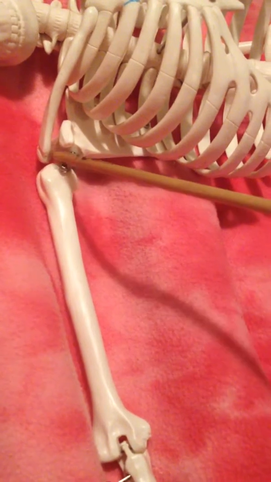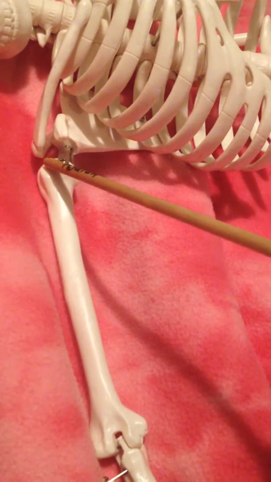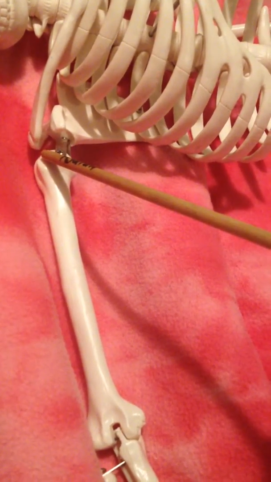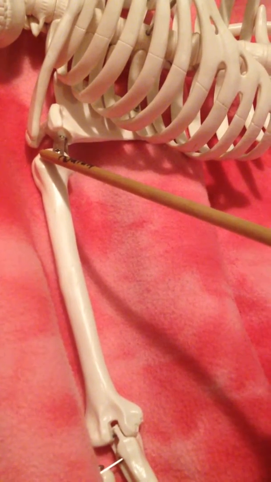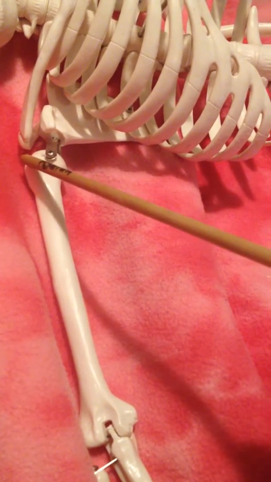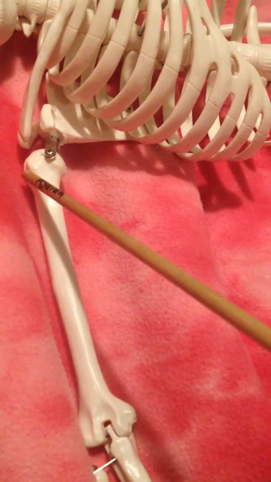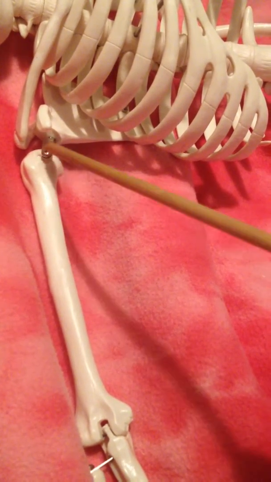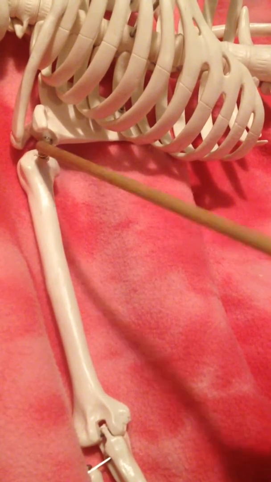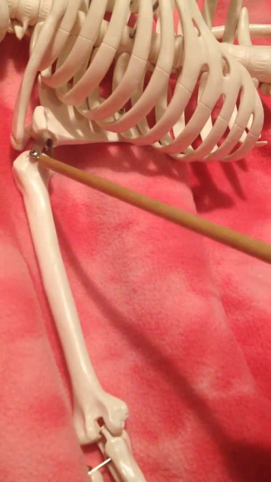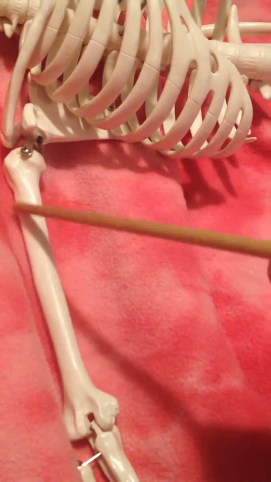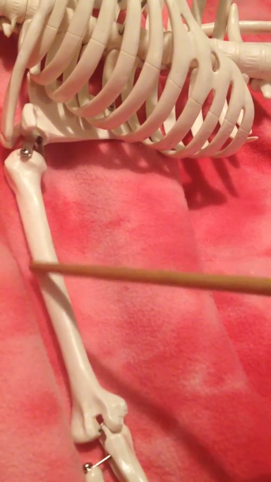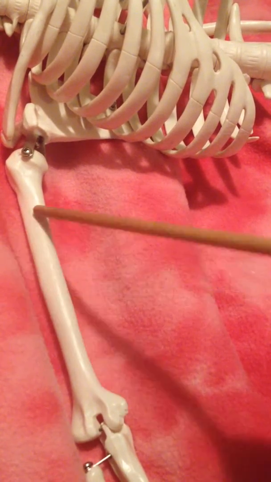The head of the humerus is up here. We have the greater tubercle, which is right over here, and the medial or the lesser tubercle, which would be the inside medial area. The deltoid tuberosity is right here. There's like a little notch or a little bump there.